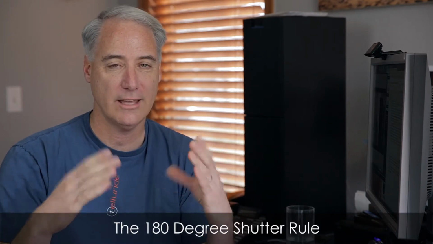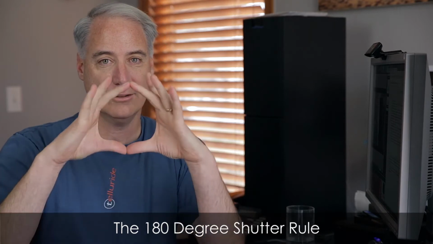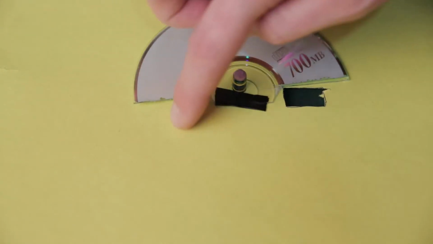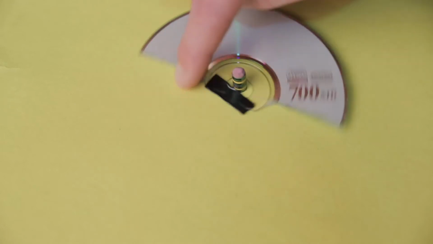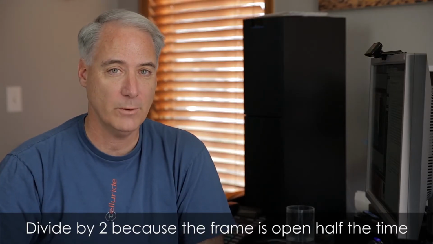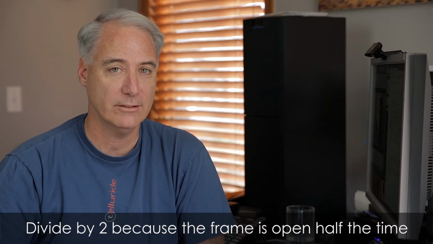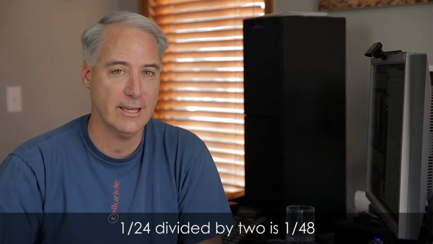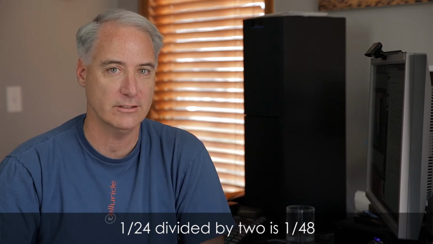Basically, when you look at a circle, it's 360 degrees, and if you chop it in half, you get 180 degrees. And that's what's happening: half the time the frame is exposed and half the time it's not. So if we do a little math and we take 1/24 and divide by 2, we get 1/48th, or in our case, with the Canon cameras, 1/50th of a second shutter speed.